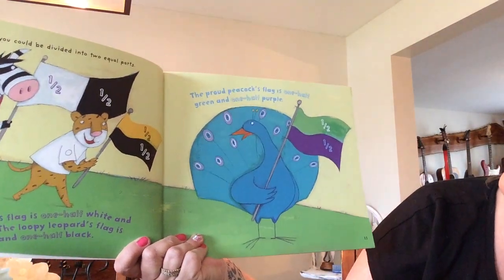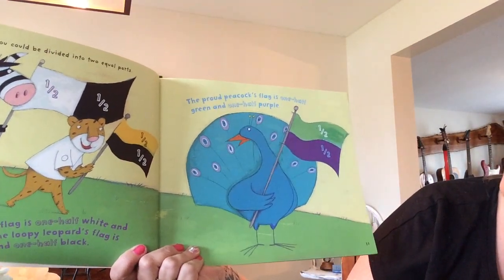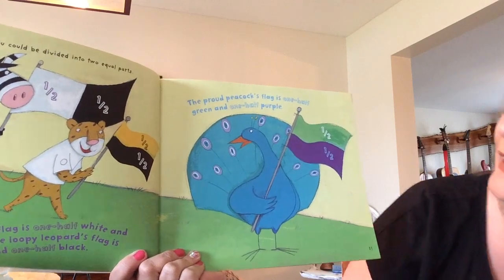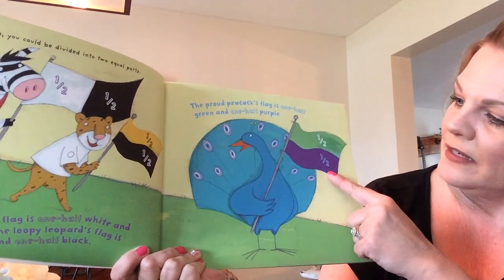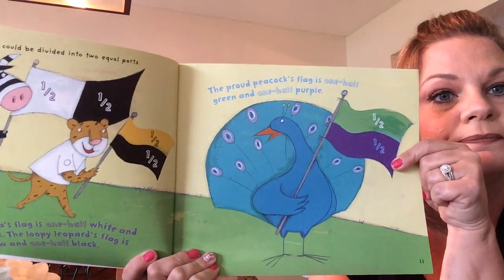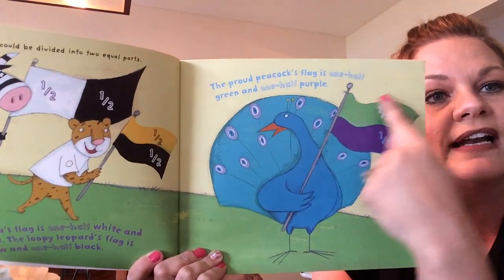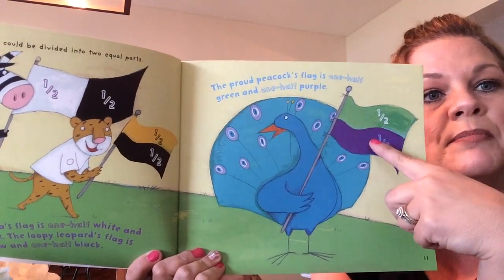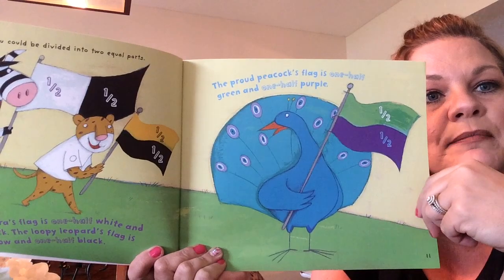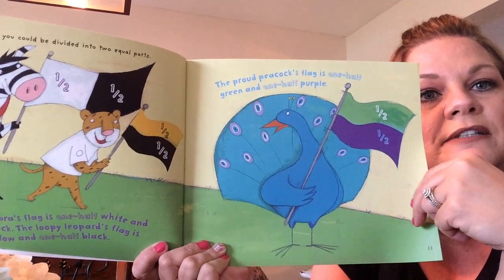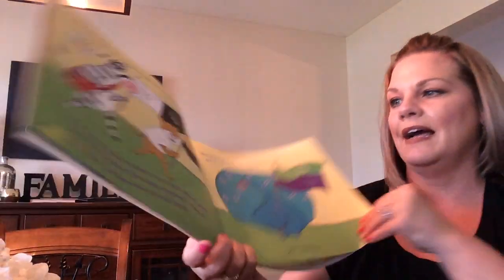The proud peacock's flag is 1/2 green and 1/2 purple. I notice that again, they are equal parts. They are the same size, same shape. 1/2.